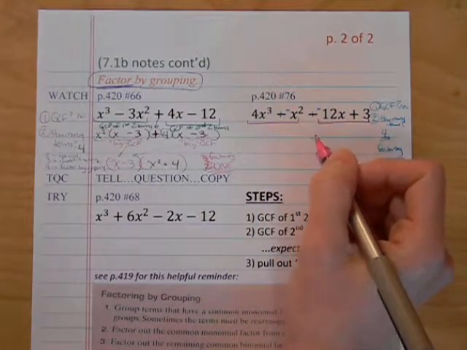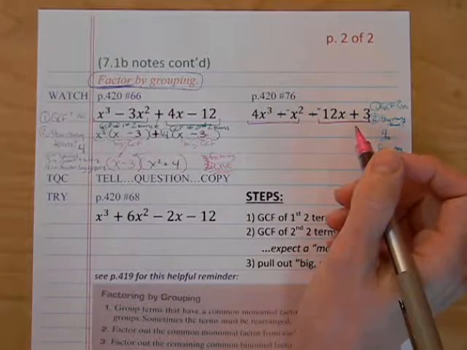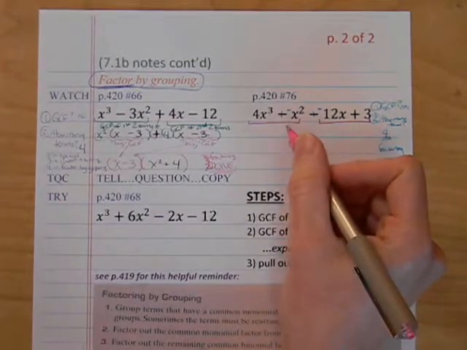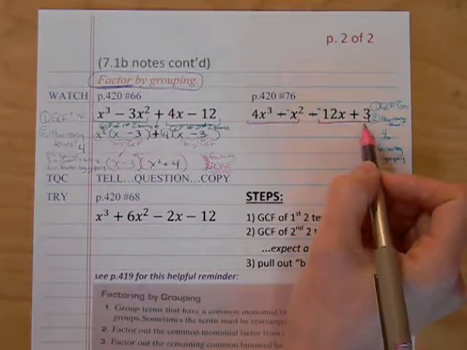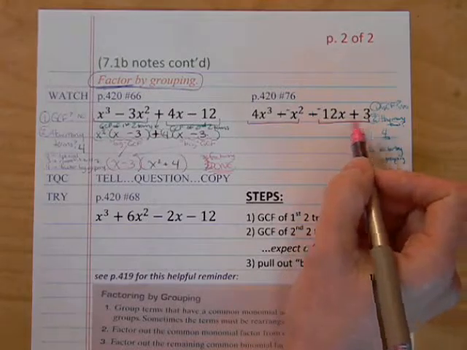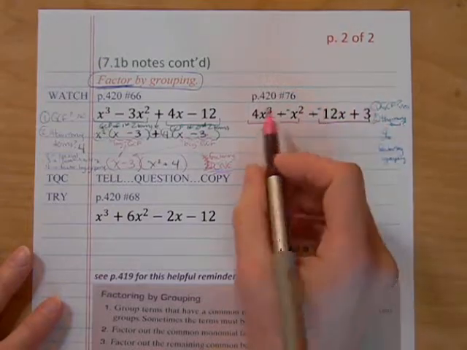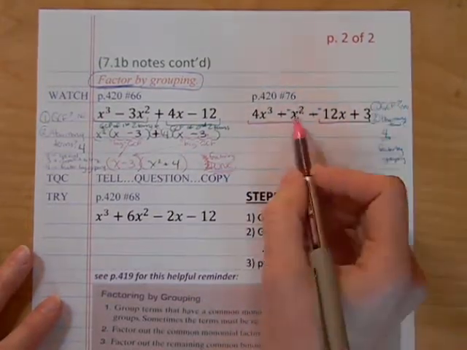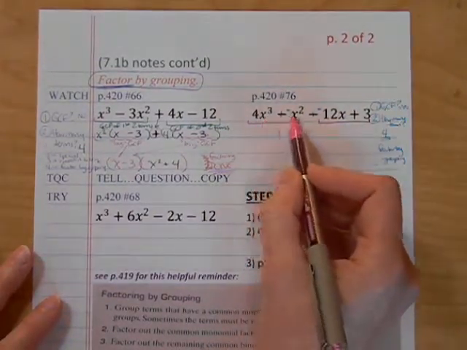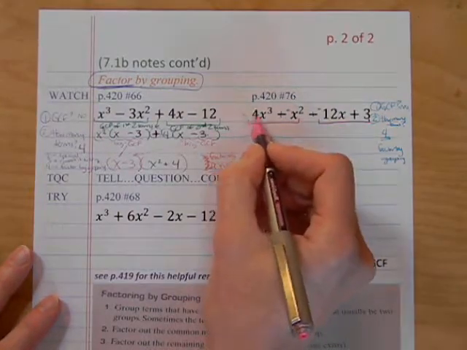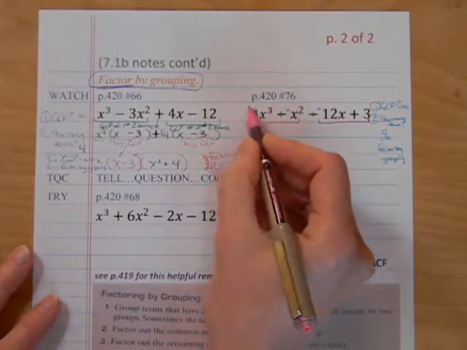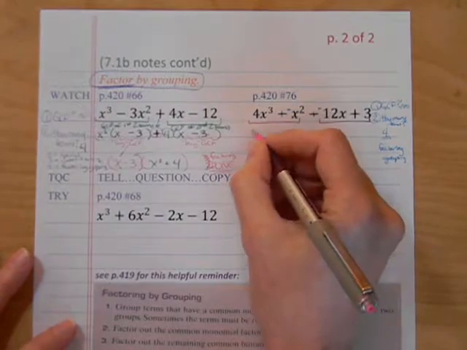Or you pick however you want to describe that. Maybe it's the cheerleading squad and the debate club, or maybe it's the drama team and the choir. Whatever it is, we're looking at the first 2 and then we're looking at the second 2. What do the first 2 have in common? In this case, it's going to be x squared, and you always go with the sign of the lead term here. So this is positive, so we're just going to pull out a positive x squared.